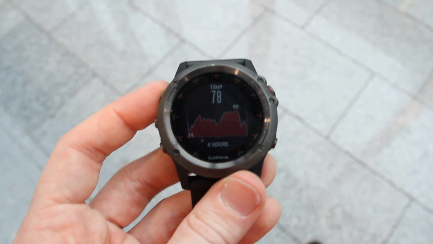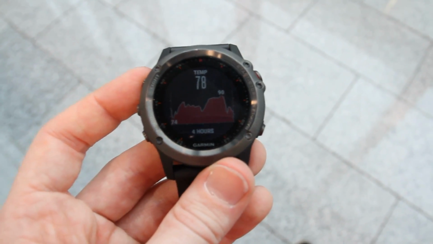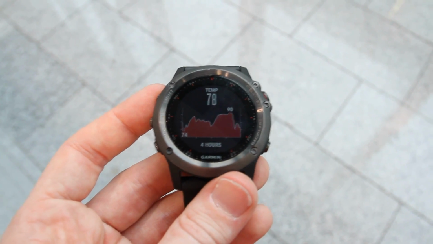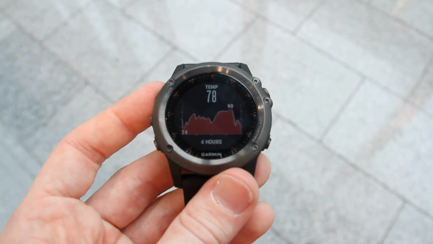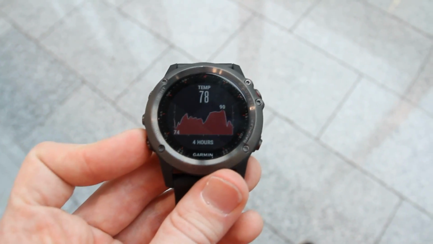Now we've got the temperature. This is the temperature on my wrist, so in this case I'm not using Tempi, which means that you're going to see a bit higher temperature because it's going to be picking up my body temperature there. If I was using Tempi, I'd be pulling from that instead.